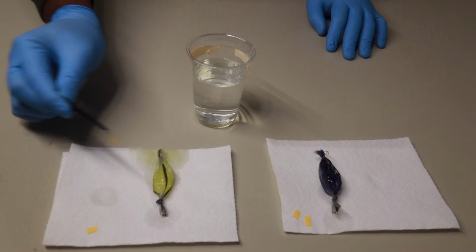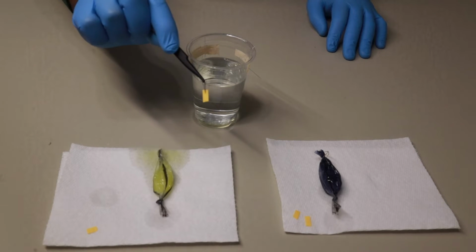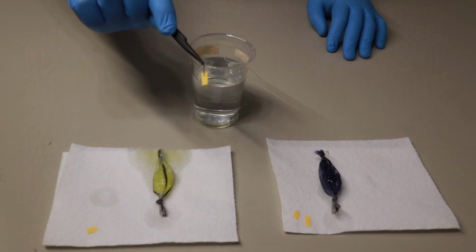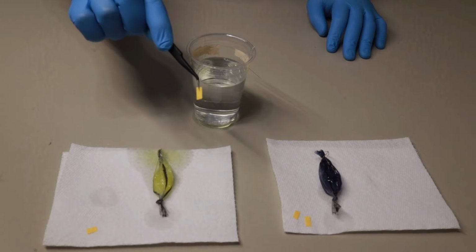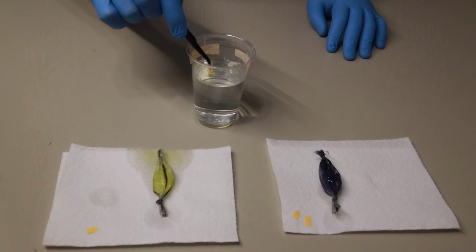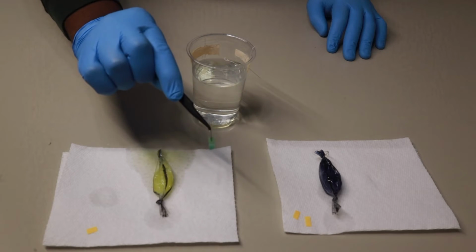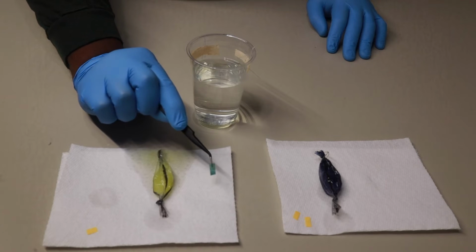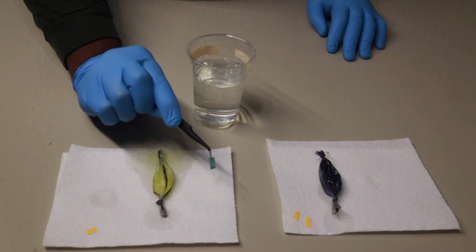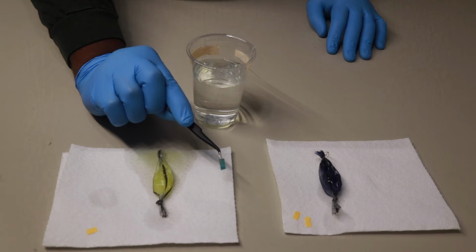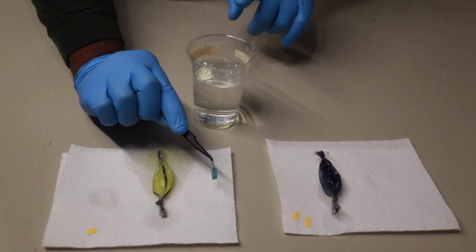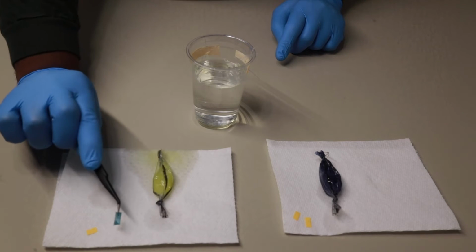After you've taken your bags out, you want to test the glucose level of the different solutions. So we first will test the cell environment to see if there's glucose in the cell environment. So with our indicator strips, if they remain orange, that means nothing happened. But if they turn a certain color, that means they detected what they were meant to detect. So in this case, we're looking for glucose, and we see there's glucose in the cup solution.